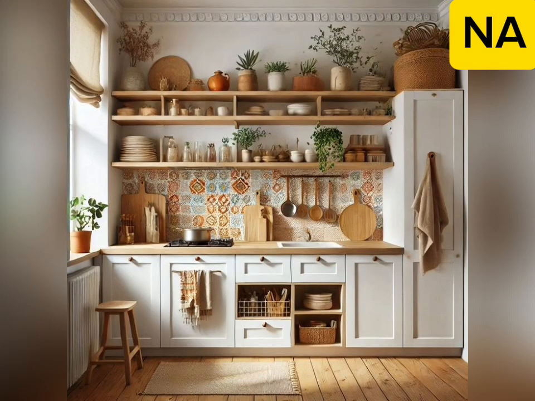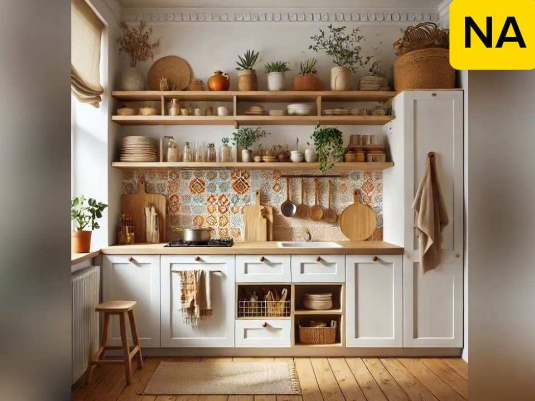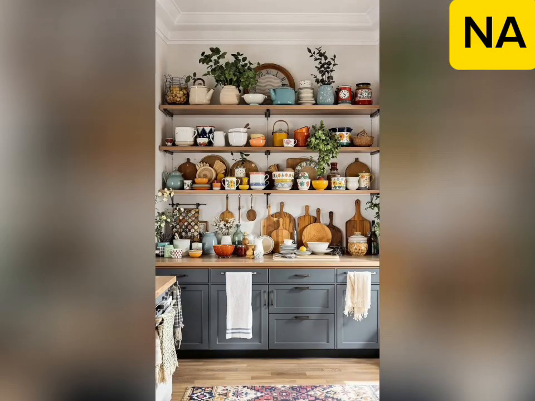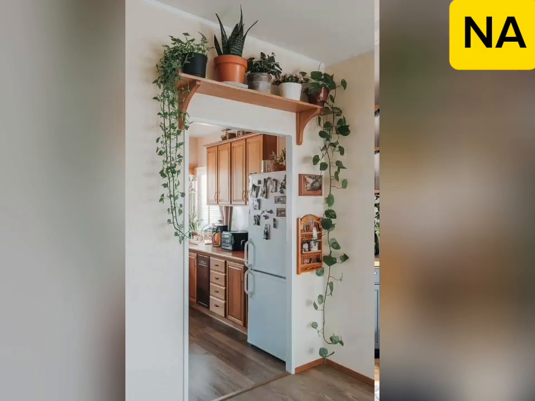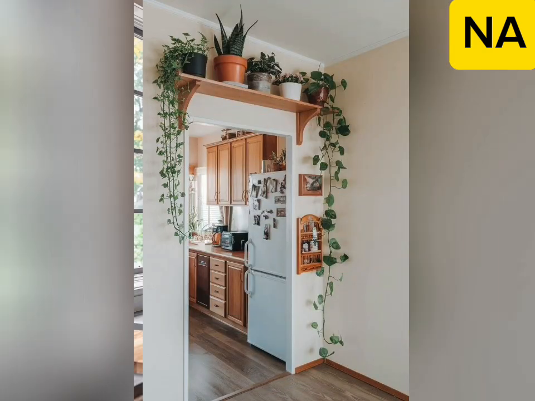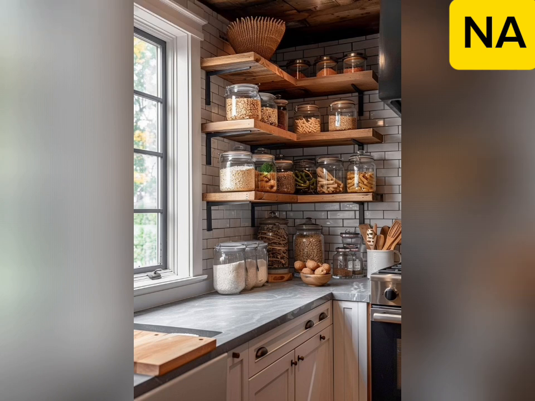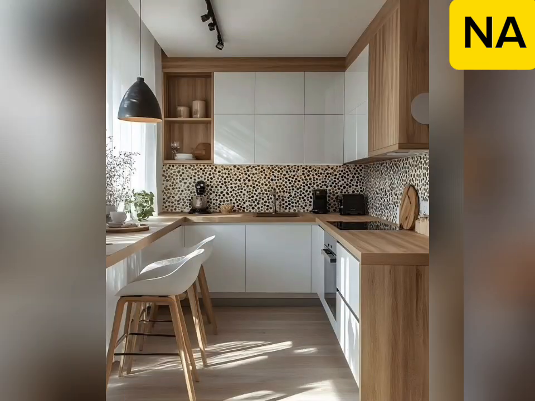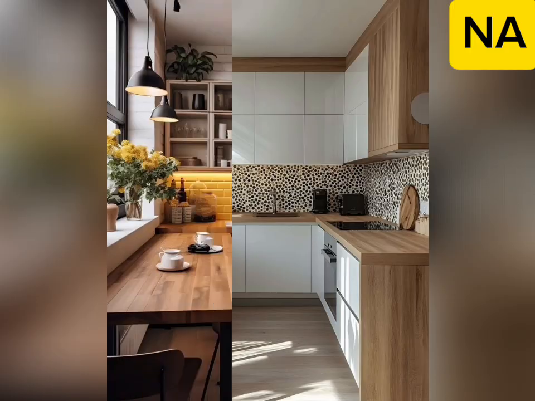Before we start designing our kitchen, we need to plan the layout. This includes measuring the space, identifying the work triangle, and deciding on the layout style.